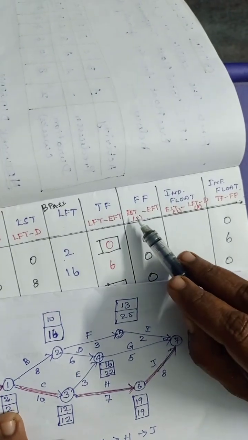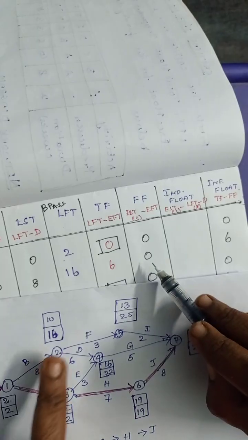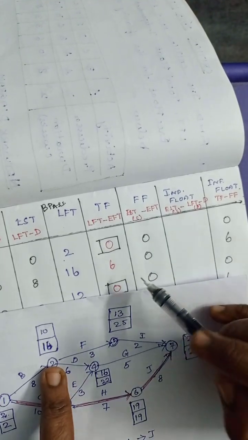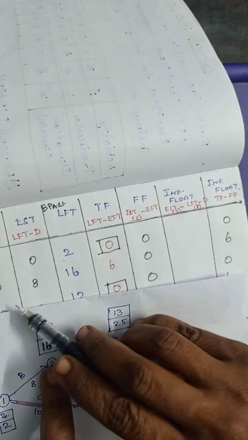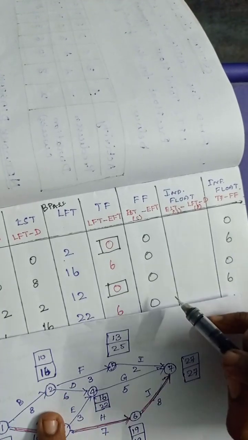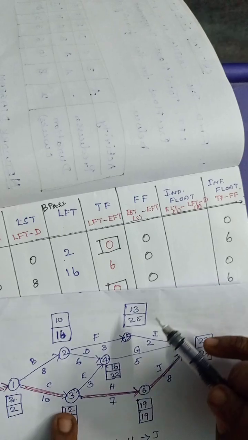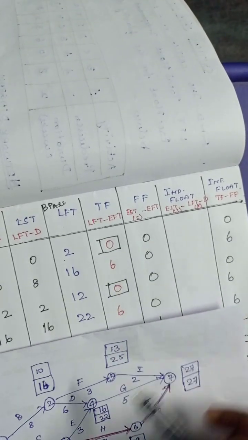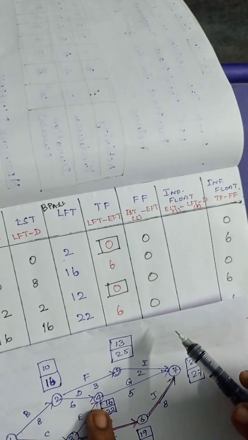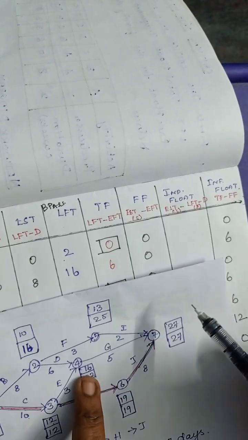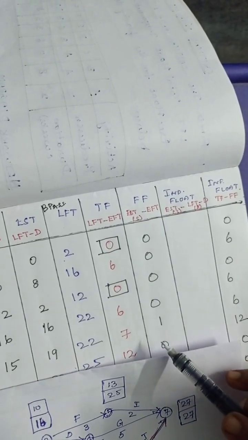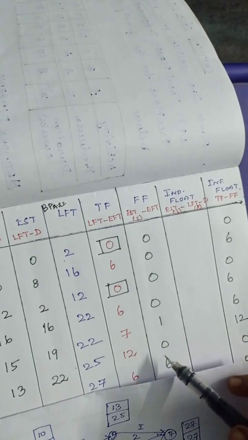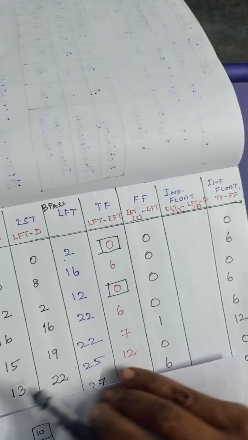Similarly, earliest start time of the successor node of B is this. So 10 minus 10 is 0. Likewise, for C it is 12. 12 minus 12 is 0. So next one is for D. It is 16. 16 minus 16 is 0. Next one is F. F is 13. 13 minus 12, it is 1.